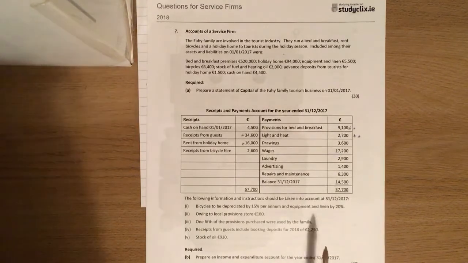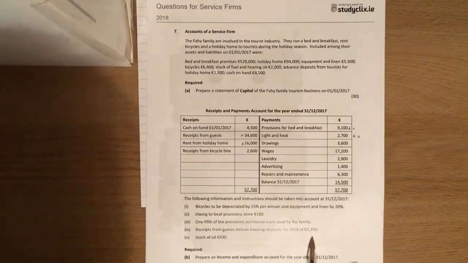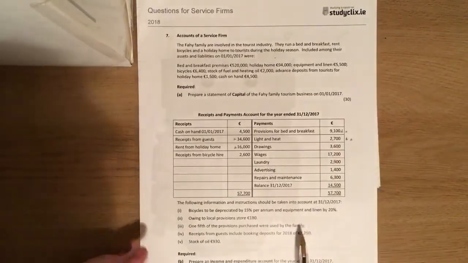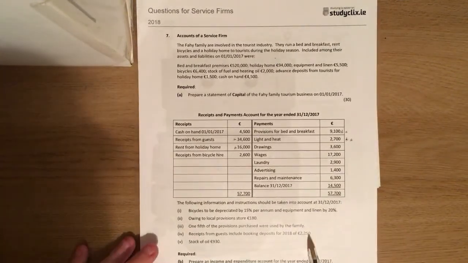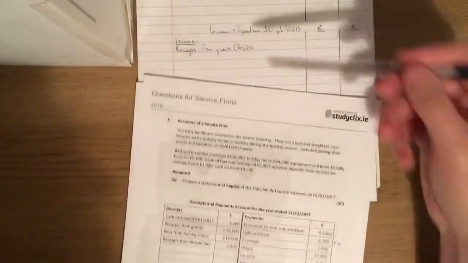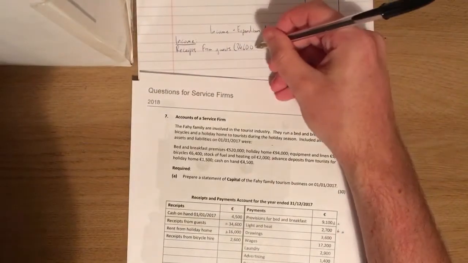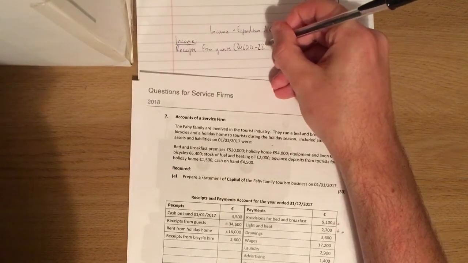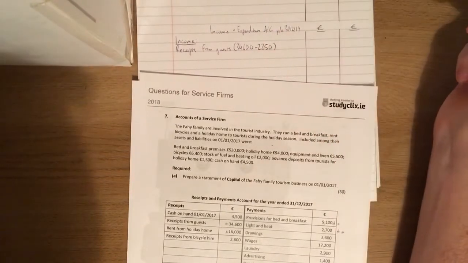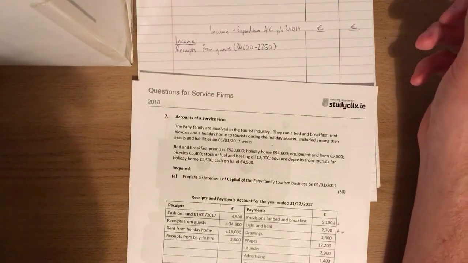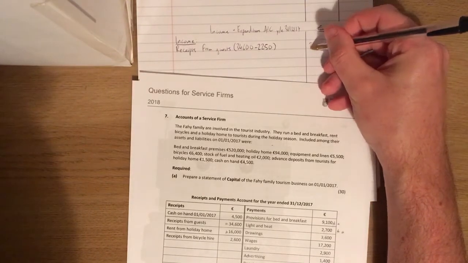If that's for next year, it doesn't belong in this year's income and expenditure account. It belongs in 2018's. So let's subtract 2,250 from this. 34,600 take away 2,250 is 32,350.